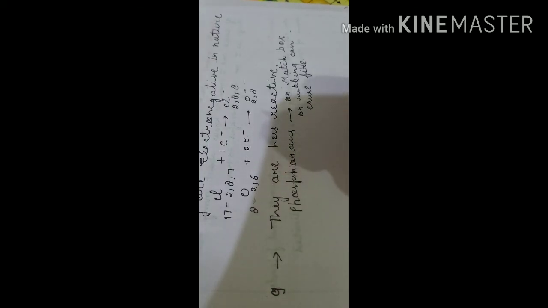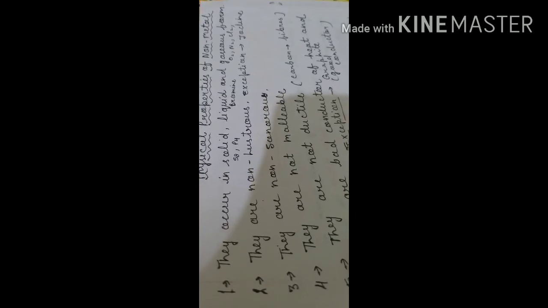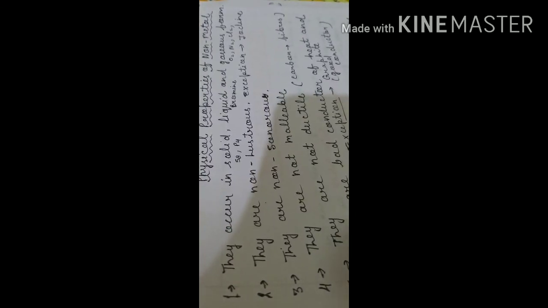So these were the properties which I have compared with metals and explained in a proper way. I hope you all have got all the physical properties of non-metals. That's all for today's session.